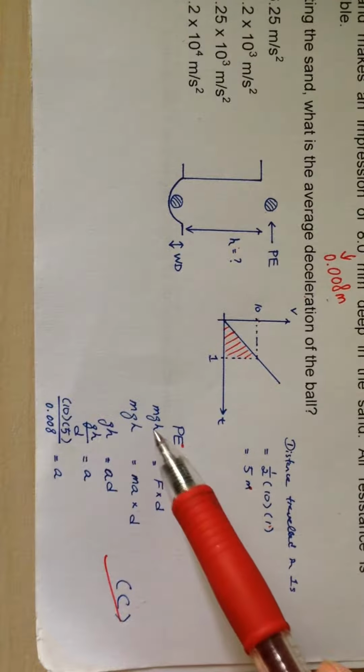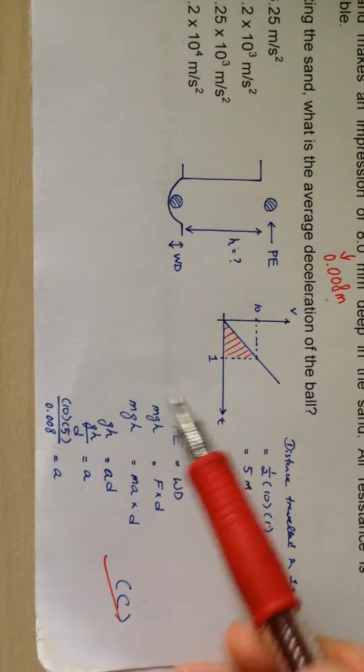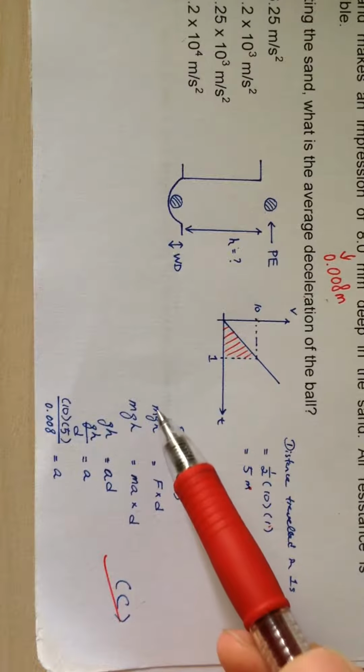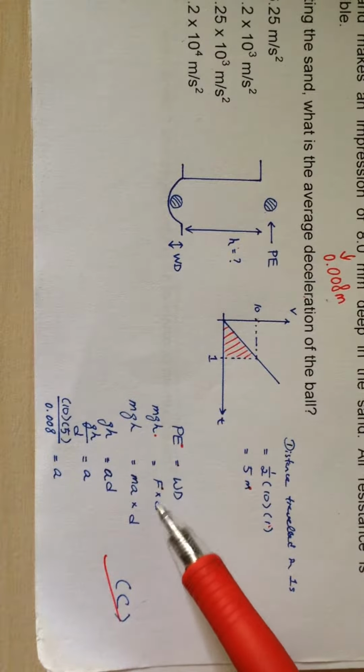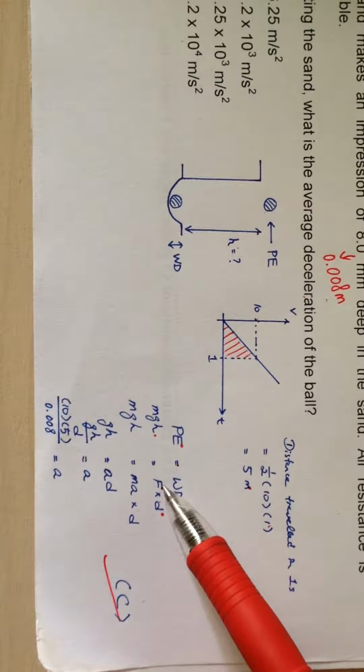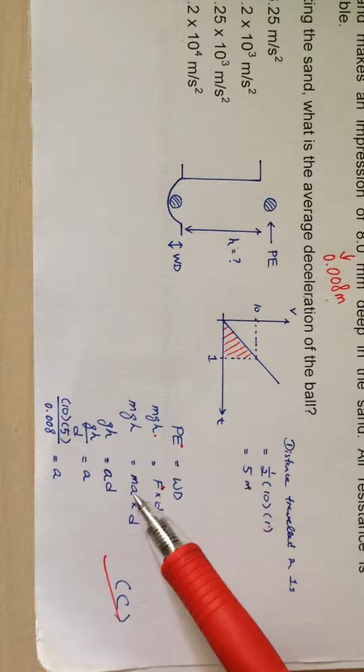So let's write down all the formulas first. I have mgh on the left hand side, and I have force times distance on the right hand side. And I know that this force is the net force. So this net force, I can break it down into ma.